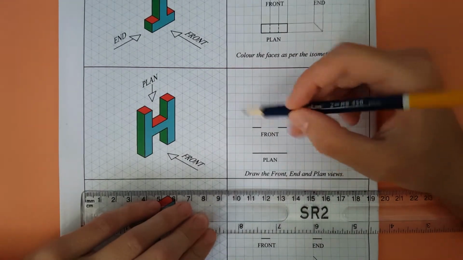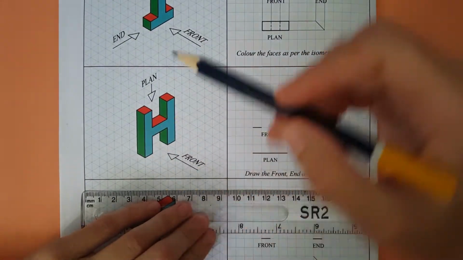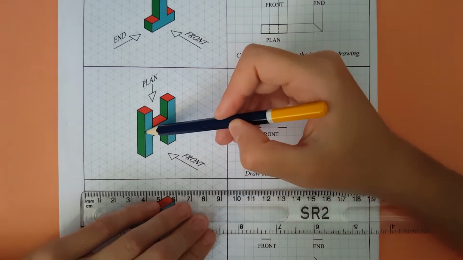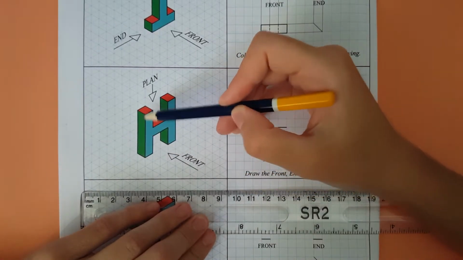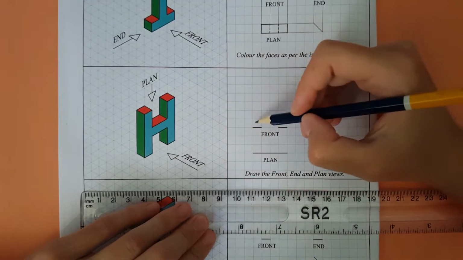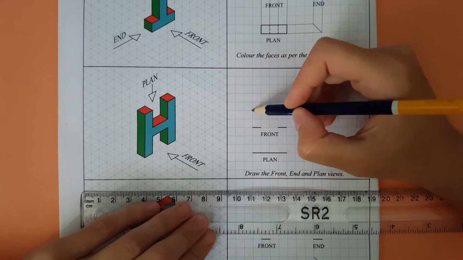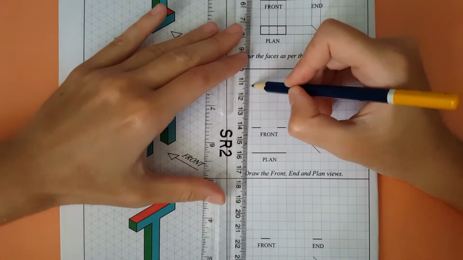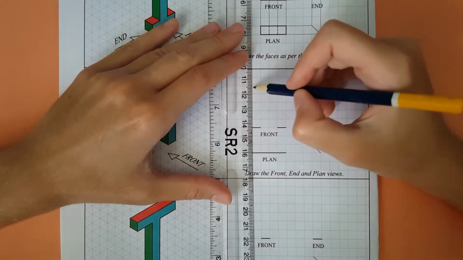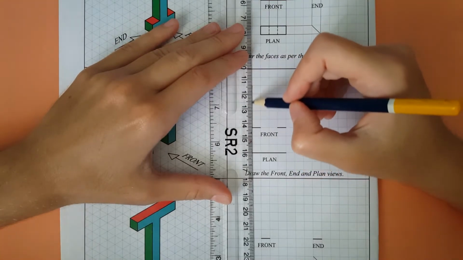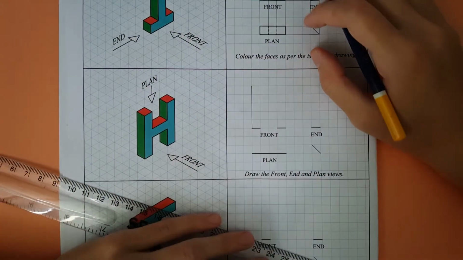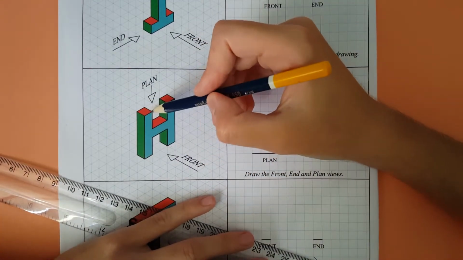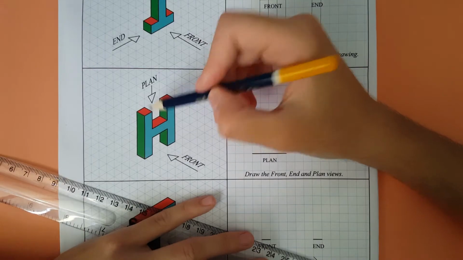Now we are going to start drawing from this point right here. Now to know the length of each line, we have to count the squares as I'm doing right here. 1, 2, 3, 4, 5. That's how many squares I've counted on the isometric view. And then I just draw a line. Now please make sure that each line is as light as possible. So if you make any mistakes, they will be easy to erase.